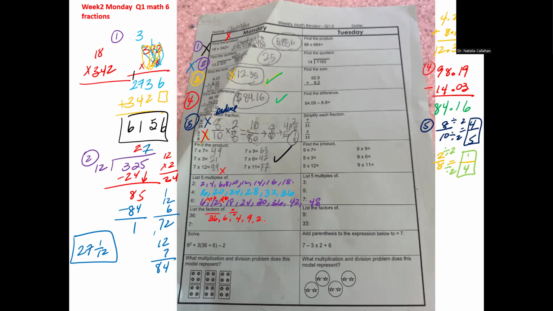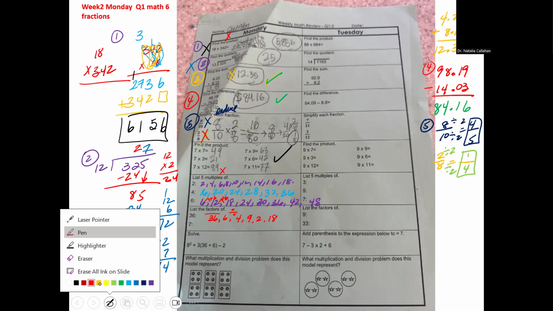9 and 2? Yeah, multiple factors. 9 times 4 is 36. You said 9 and 2. 2 goes into 36 too. 2 is also a factor, right? Because 36 divided by 2 is 18. Oh, we forgot one, 18. You can also do 18. Yeah, 2 times 18. Okay, what's the next one?